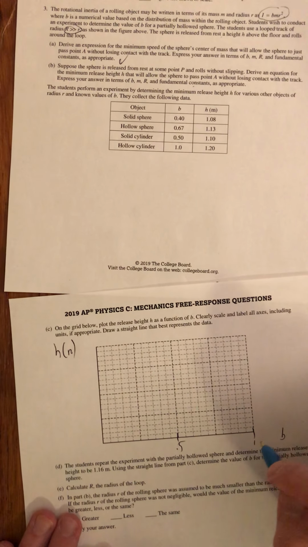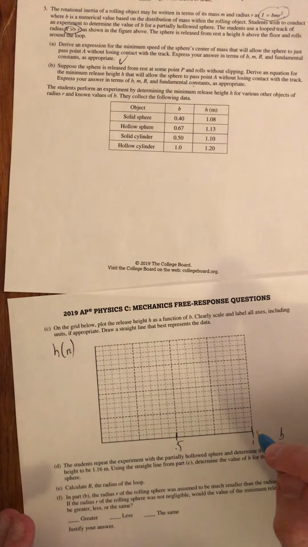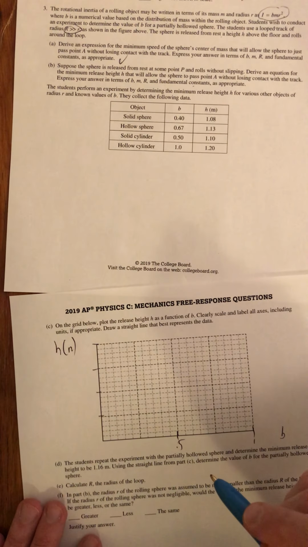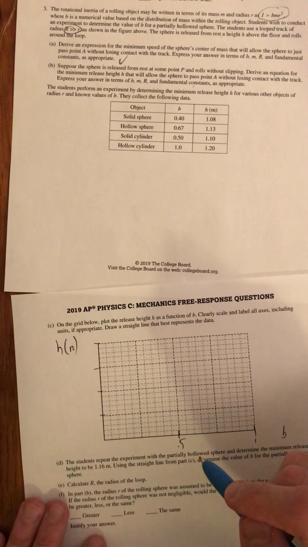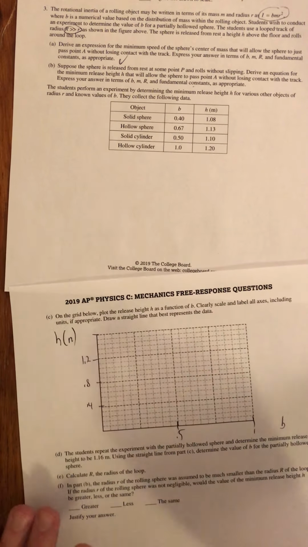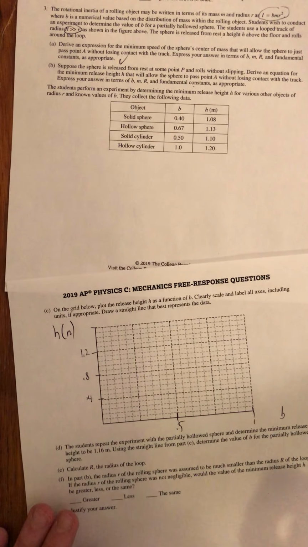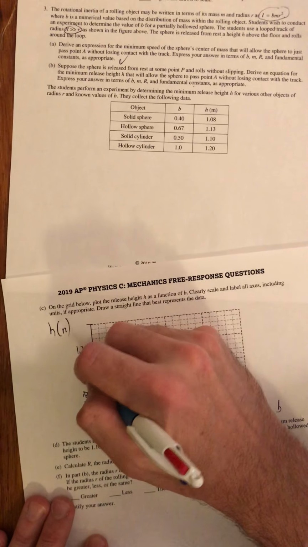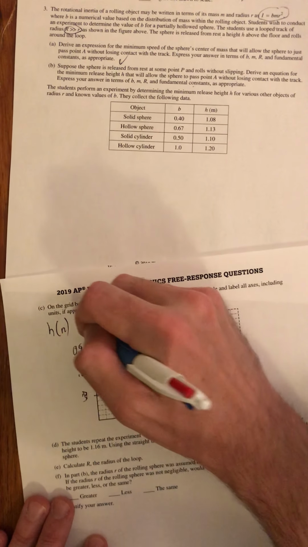0.5, 1. What are we going up by here? Going up by 0.4s: 0.4, 0.8, 1.2. Right? Why not? Actually, no, 0.3s, silly: 0.9, 1.2.